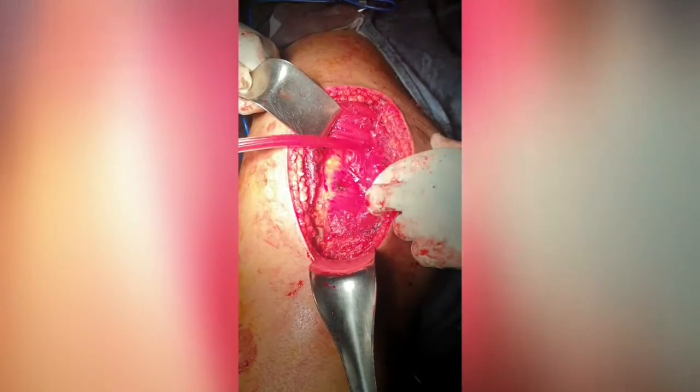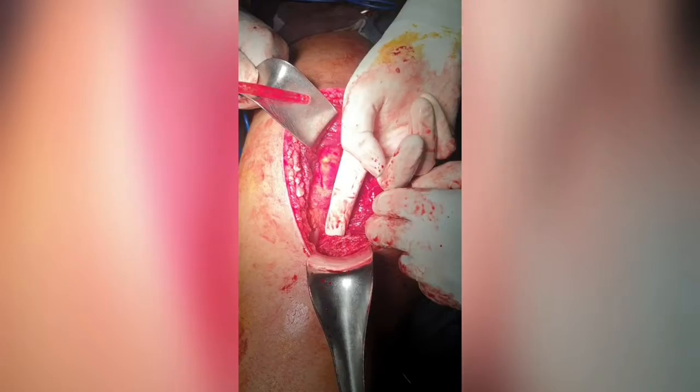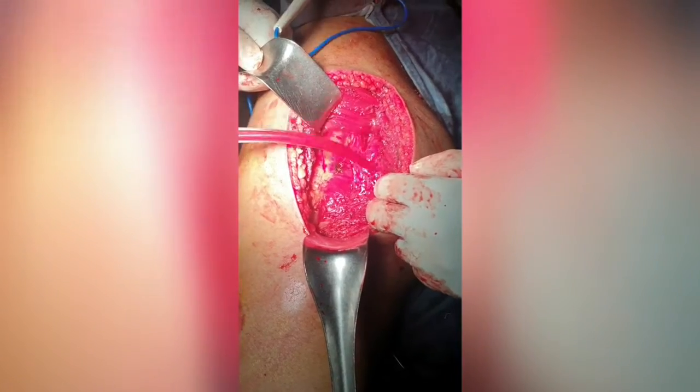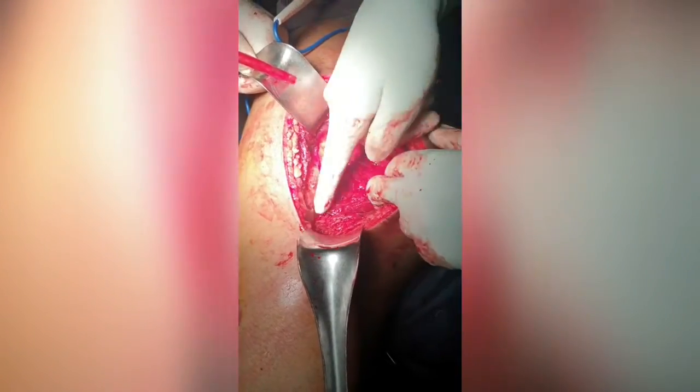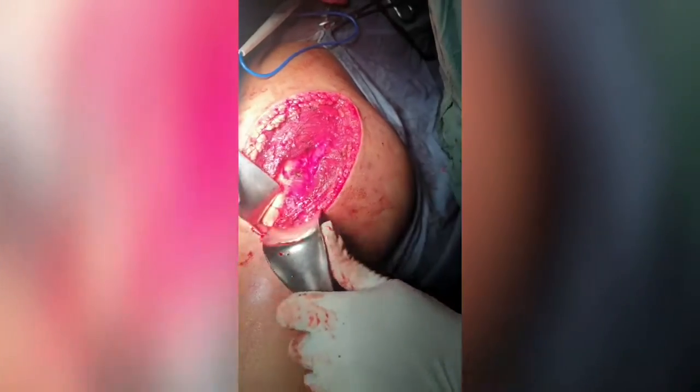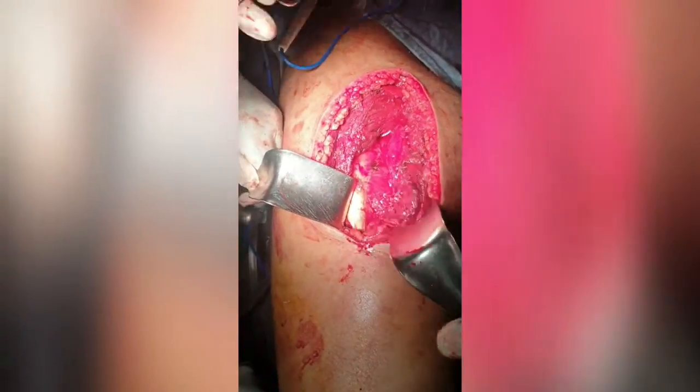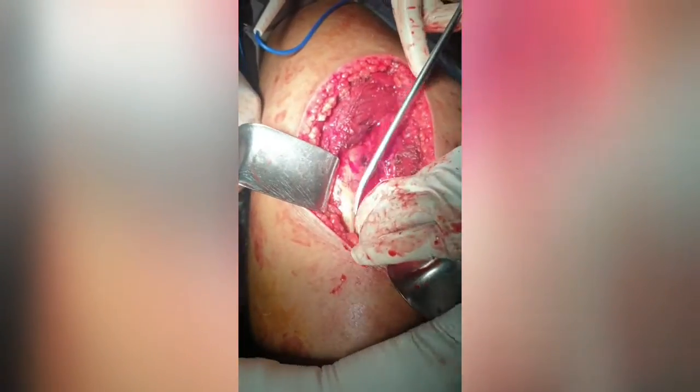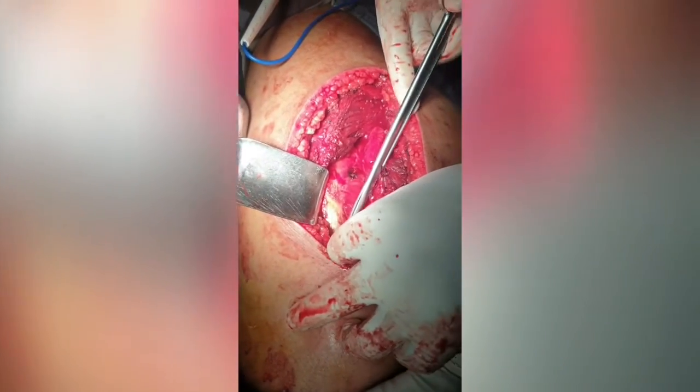Sometimes for better exposure you have to cut the insertion of the gluteus maximus about 1 centimeter from its insertion in the gluteal tuberosity, and we are now cutting the insertion of the gluteus maximus about 1 centimeter from its insertion for better visualization of the structures.